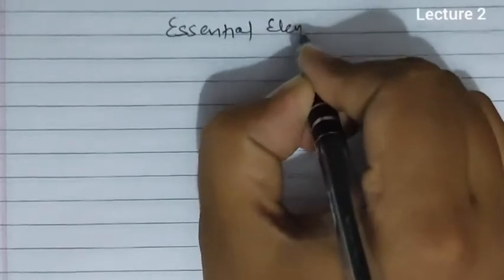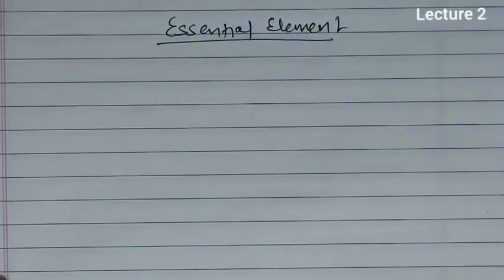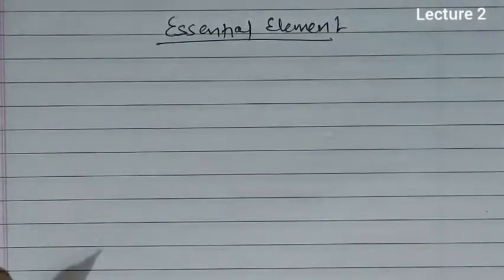So now we start with the toxicity and deficiency symptoms. When we talk about essential elements, essential elements are important for the plant. Yes, they are important.